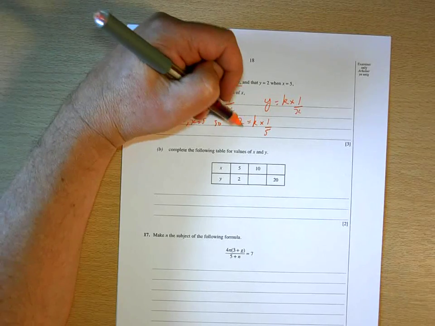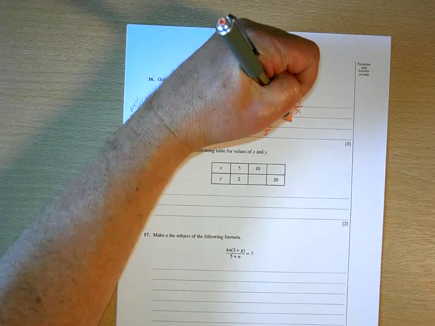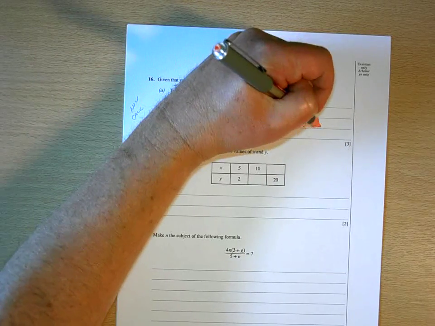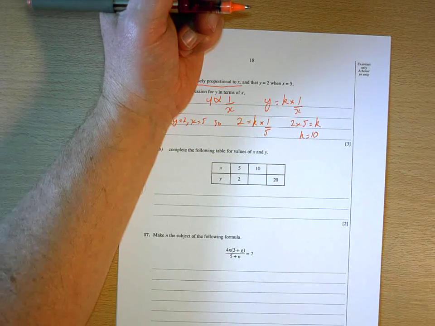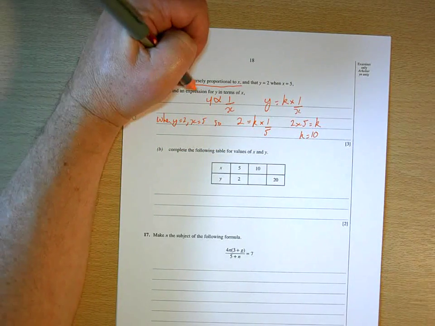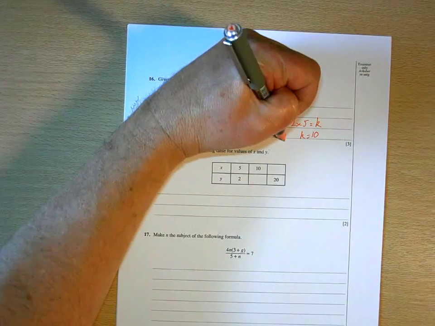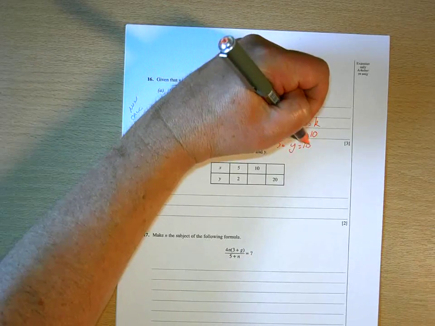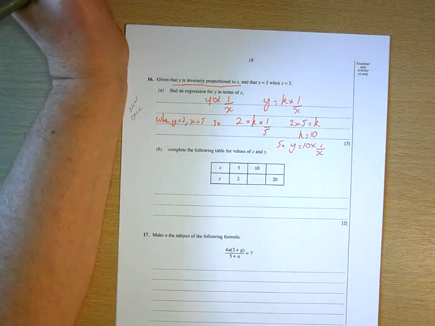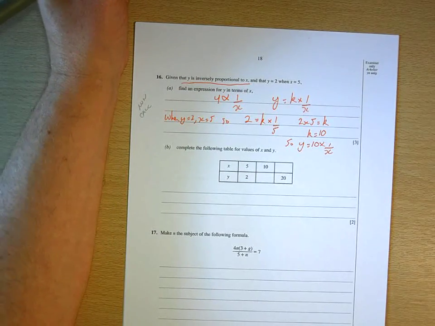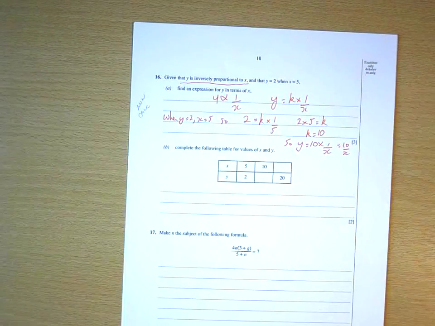To get the k on its own, I times both sides by 5. So k is going to be 10. So to get an expression of y in terms of x, we don't want to have that k in there. We want y equals 10 times 1 over x, which you can write as 10 over x. I could have done that in the previous one too.